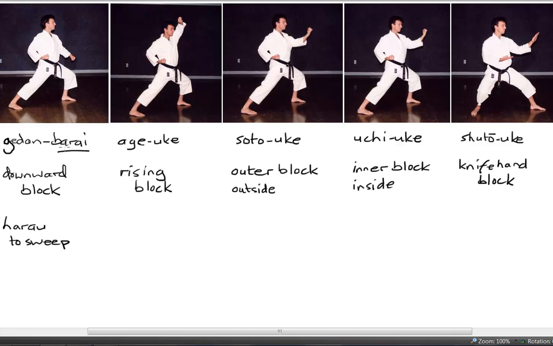So barai is the part of the verb harau, meaning to sweep, just like with the technique Ashi Barai. Ashi Barai, which is not a block of course, is a leg sweep, or a foot sweep.